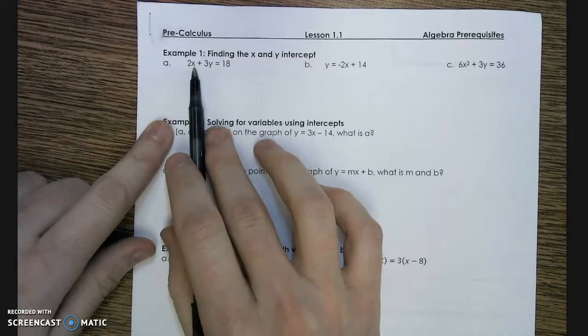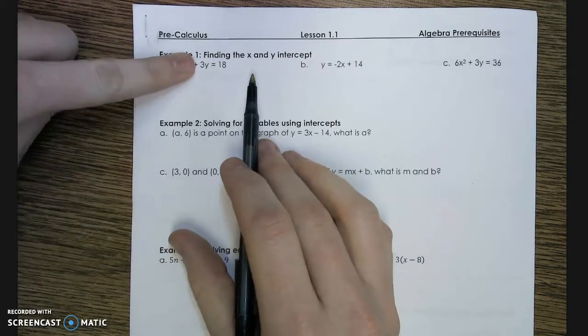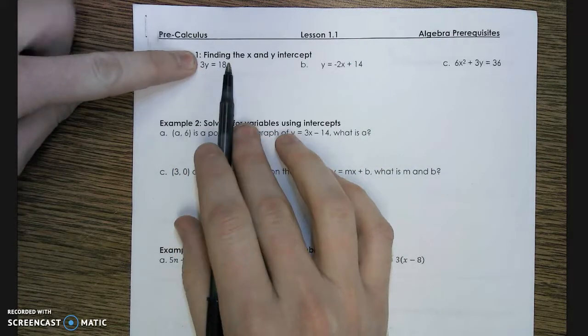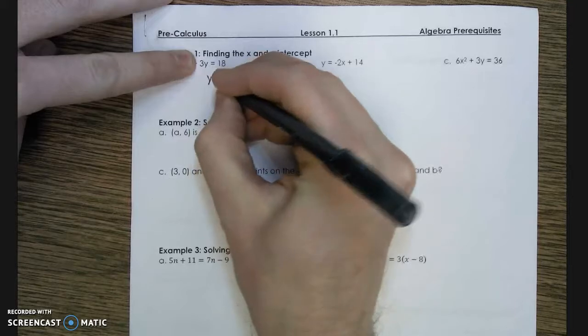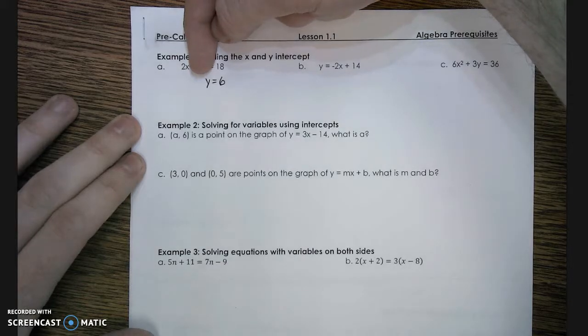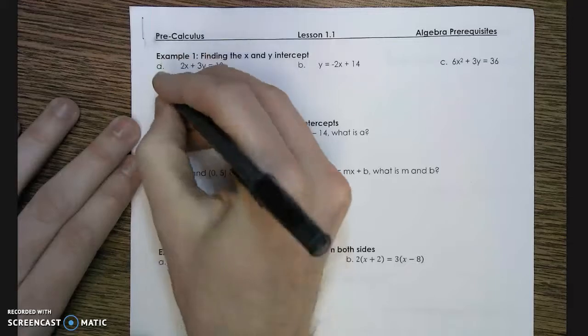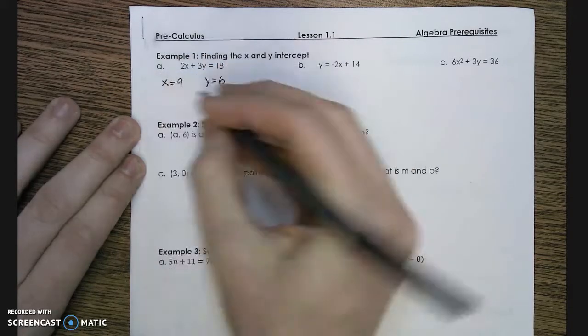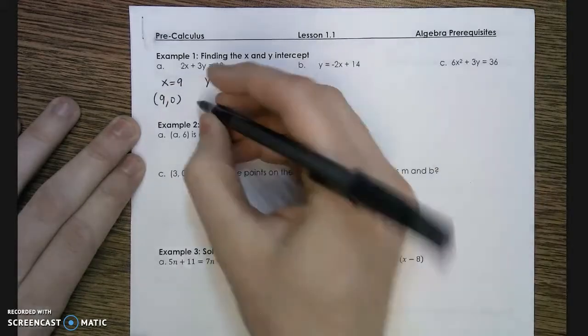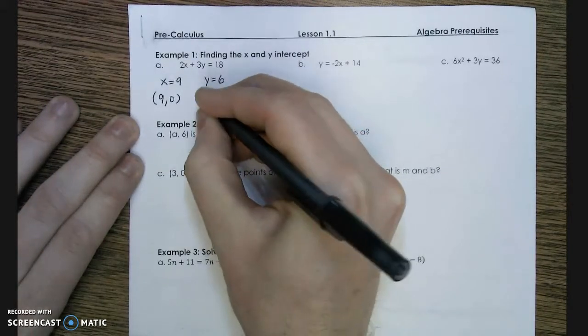So if you're going to make x 0, it's like you're just covering up that term, and you just solve for the y. So you would divide by 3, and y would be 6. And if I cover up the y, which is just making the y term 0, you would divide by 2, and you get 9. And then you should write your answers as ordered pairs. So we've got 9, 0 for the x-intercept and 0, 6 for the y-intercept.